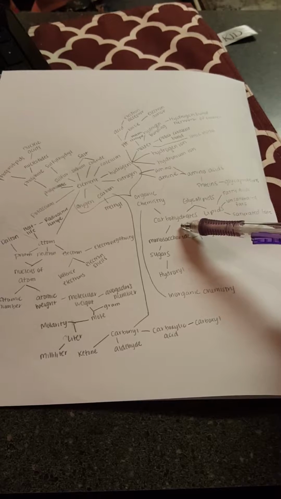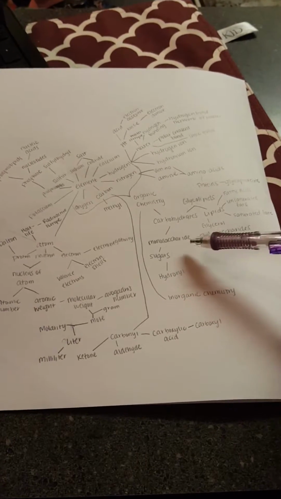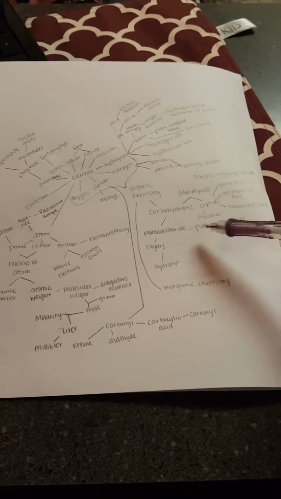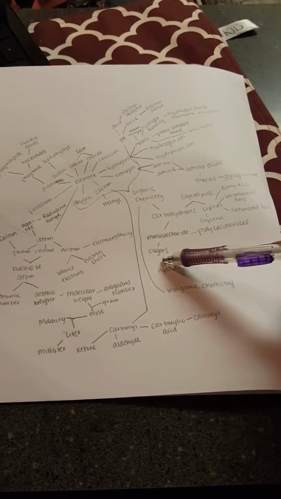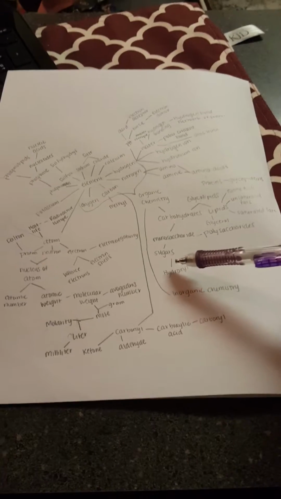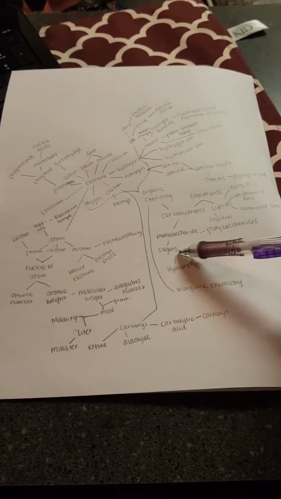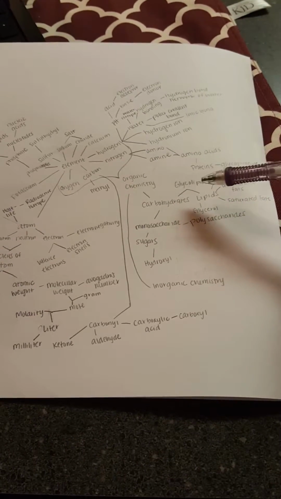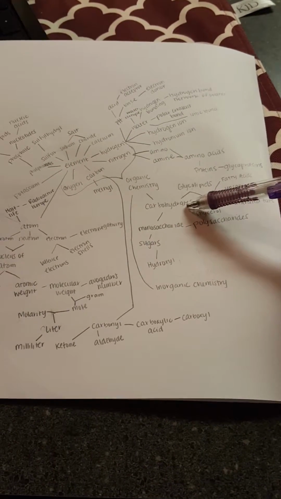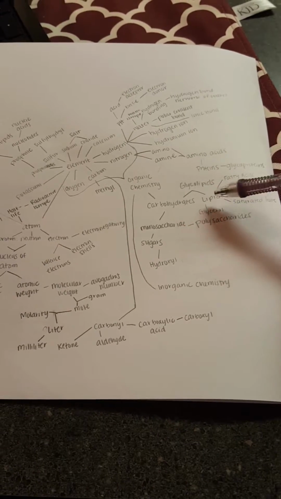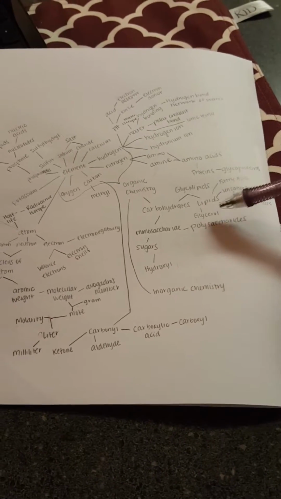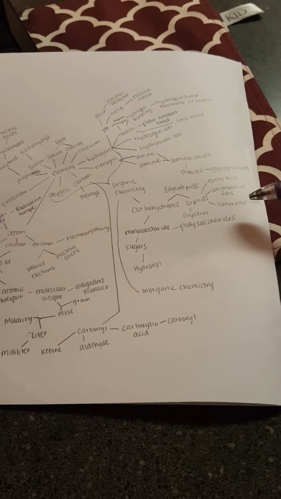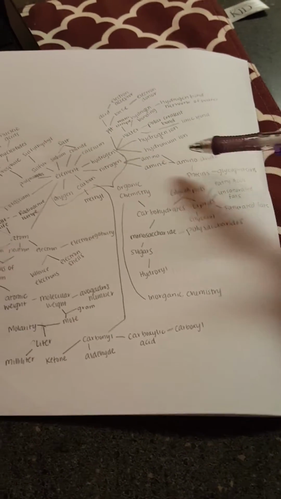Carbohydrates are composed of organic molecules, and from carbohydrates we can get monosaccharides and polysaccharides, and sugars are composed of monosaccharides, and hydroxyls are also found in sugars. And then from the carbohydrates, glycolipids are composed of carbohydrates and lipids. And from lipids, you can get glycerol, fatty acids, unsaturated fats, or saturated fats.